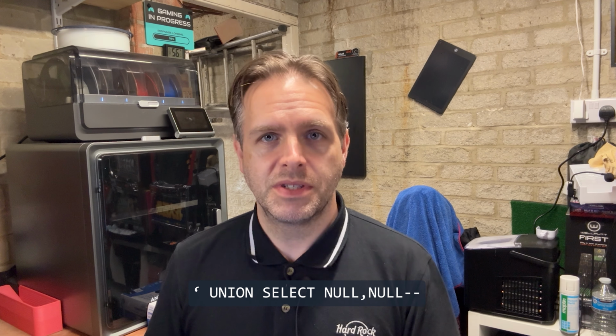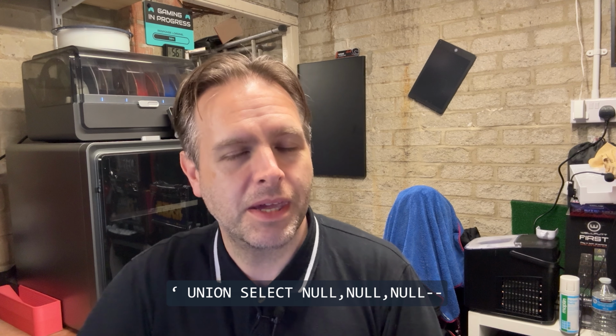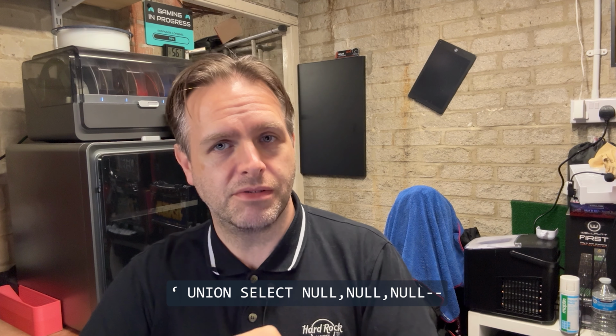And then single quote, union select, null, comma, null, dash dash. Sounds like it's getting a bit of a rhythm there. And we keep going until the number of null values matches the number of columns in the original query. If the number doesn't match, the database or the application may throw an error.